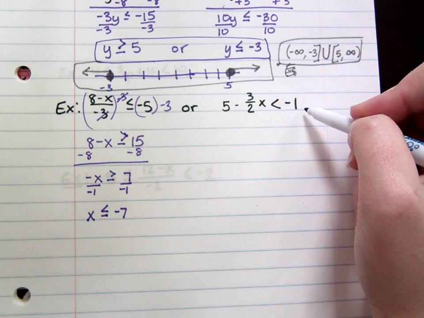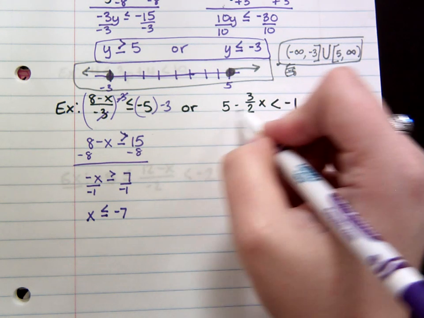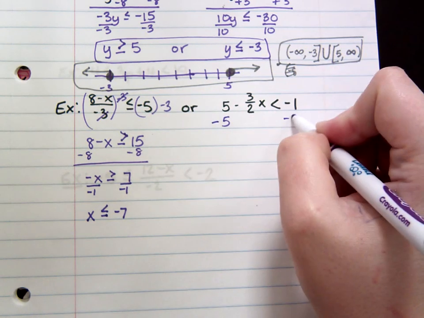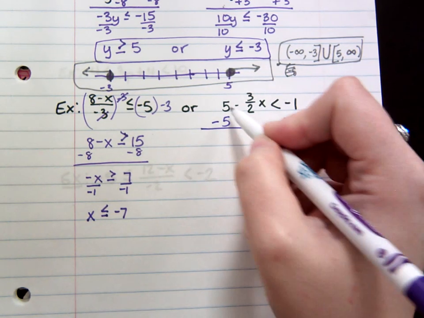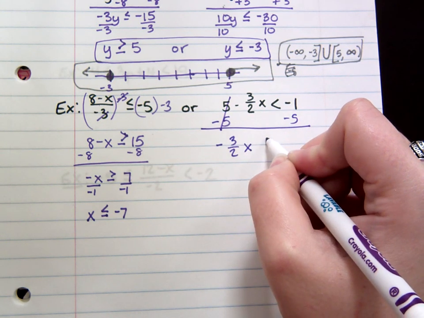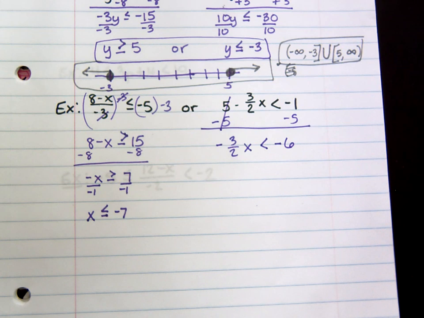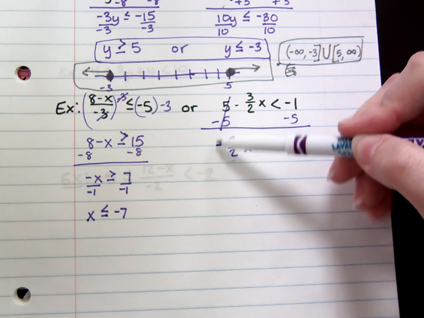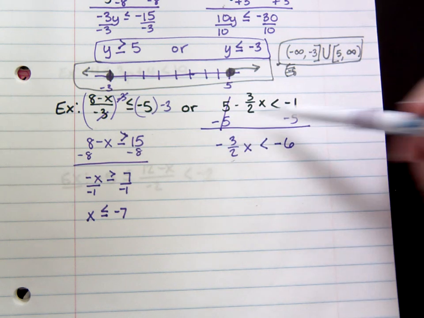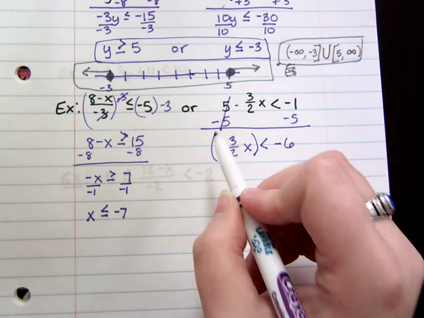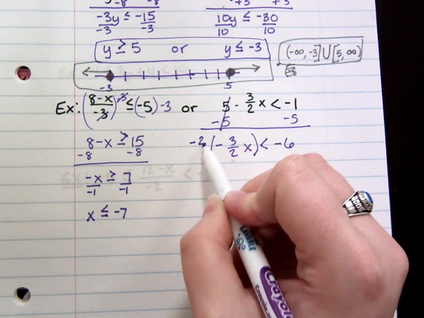So over here, the next step is to solve this one. The first step of that is subtracting 5 from both sides. So we have -3/2 x less than -6. Now we need to get rid of the fraction on this side. We need to move it from this side to the other side. And we do that by multiplying by its reciprocal. So we're going to multiply by -2/3.